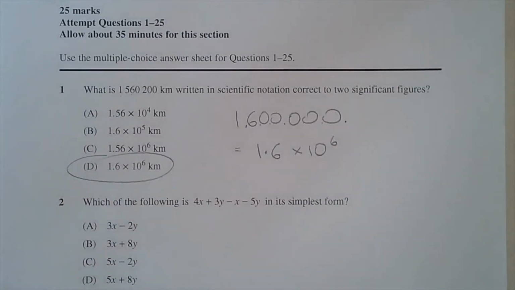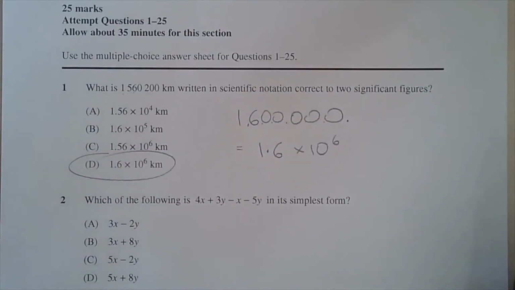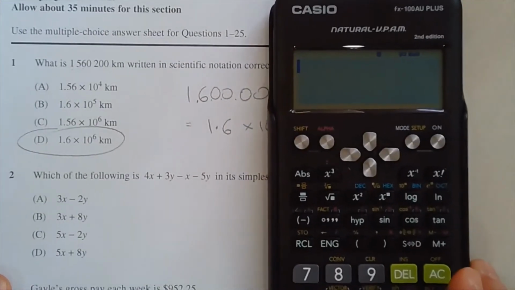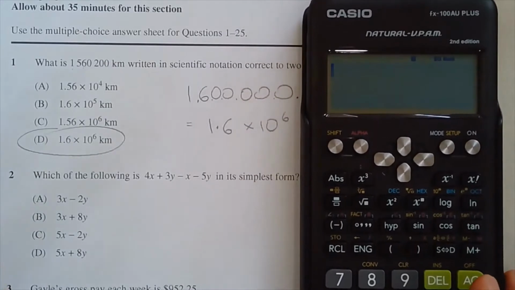Now, the other way to round a number and express a number in scientific notation at the same time is a nice option or mode on your calculator.